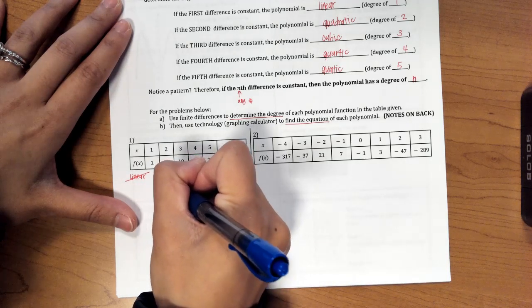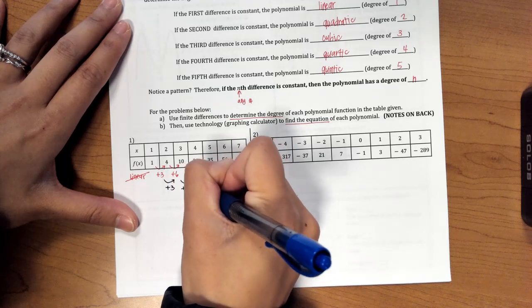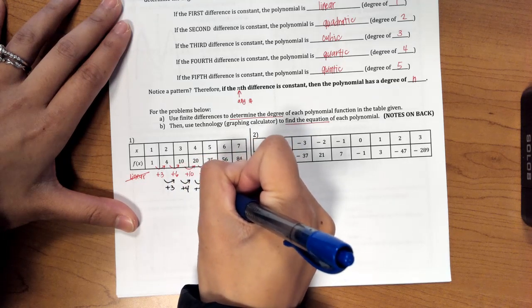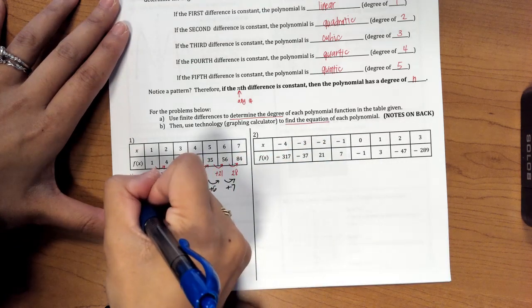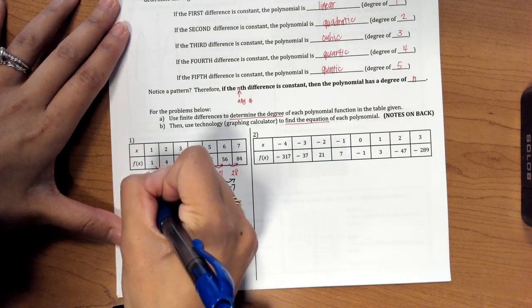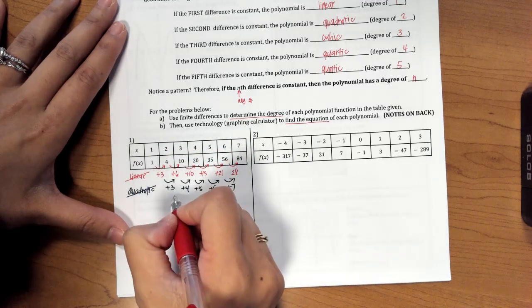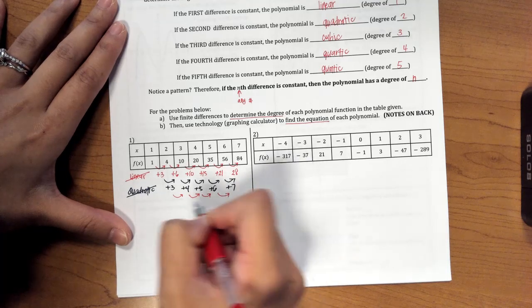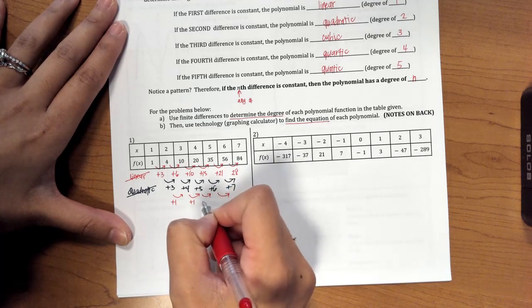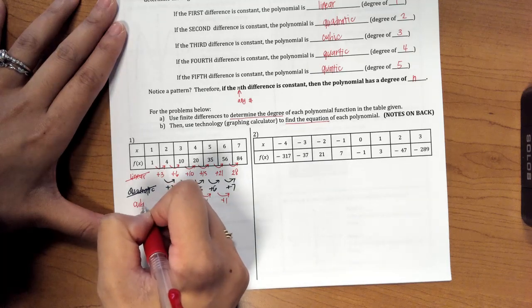This one I add 3, add 4, add 5, add 6, add 7. So I know it's not quadratic because it's not constant there. And this last one, hopefully you see that it's just adding 1, adding 1, adding 1, right? So this is cubic.